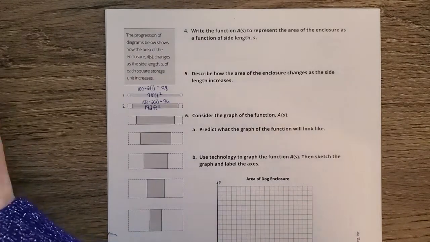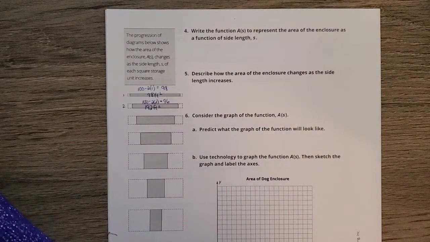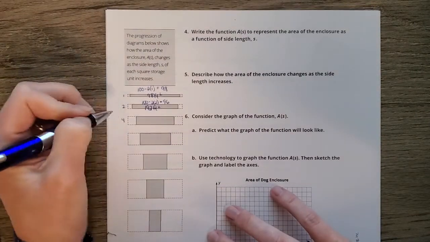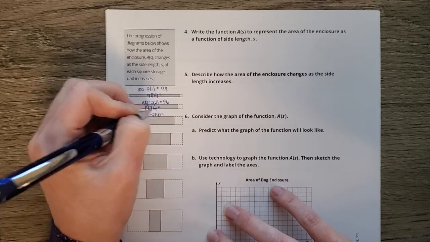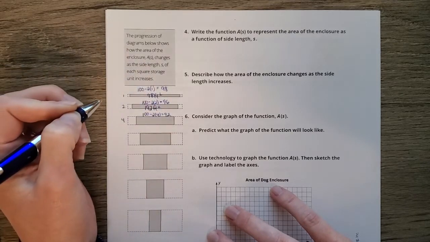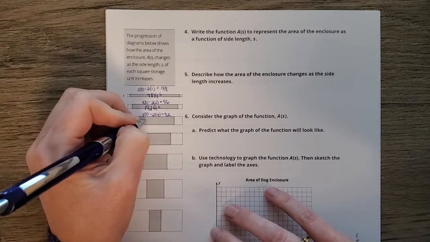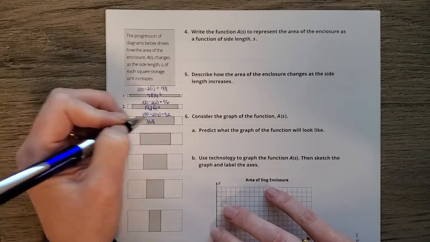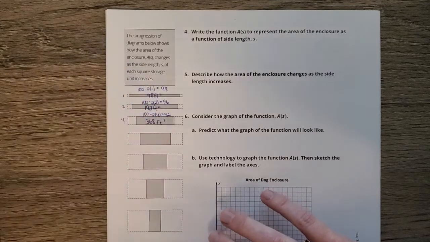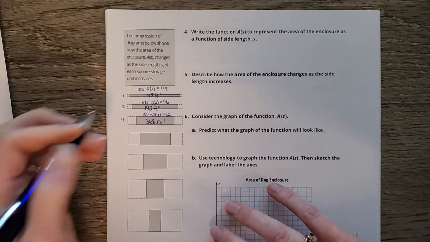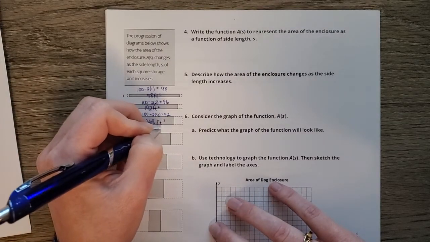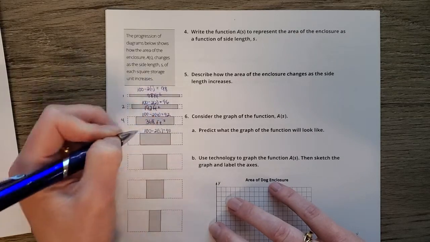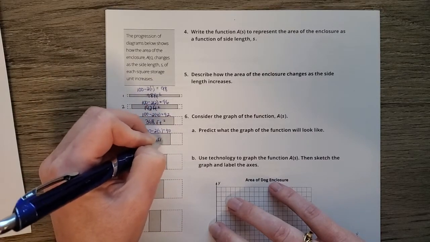And then you're like, okay, well, what are you going to do next? What happens if the side is instead, and let's go up and not just count by 1, let's go to 4. So 100 minus 2 times 4 is 92, times 4, 368 feet squared. And then let's say, well, what about if it's 5? 100 minus 2 times 5 is 90. 90 times 5 is 450.